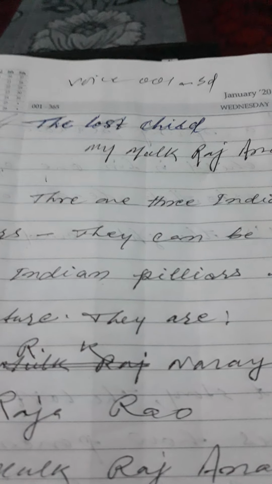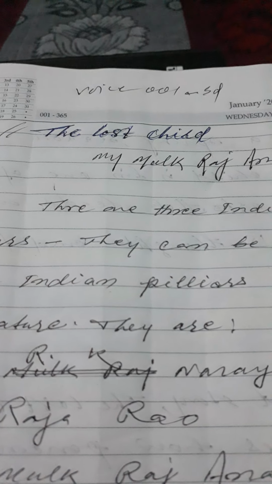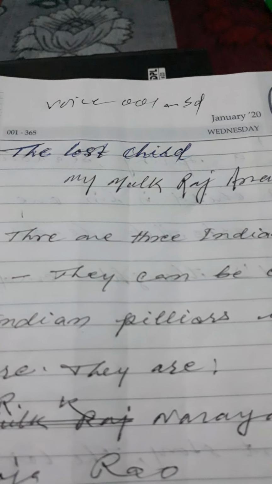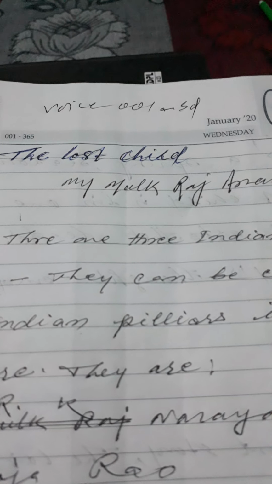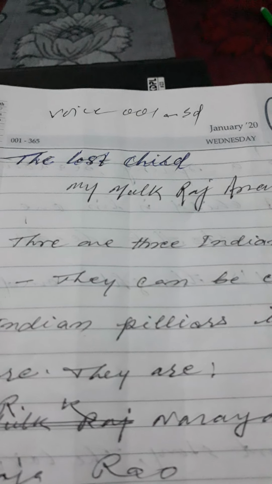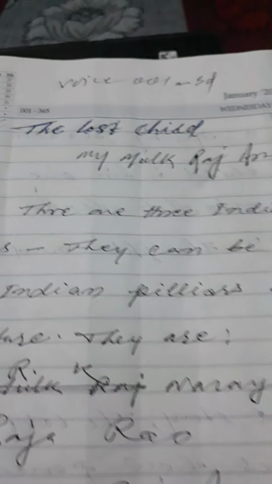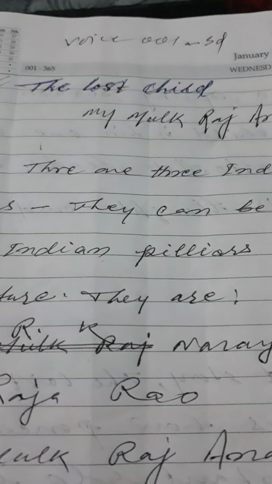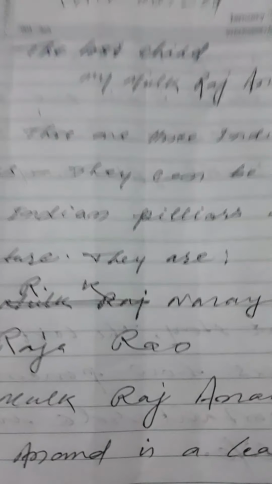With a chapter from class 9 Moment, The Lost Child, written by Mulk Raj Anand. So far as I think, there are three leading Indian writers whom we never forget in life. They are the pillars of English literature. Their names are R.K. Narayanan, Raja Rao, and Mulk Raj Anand.